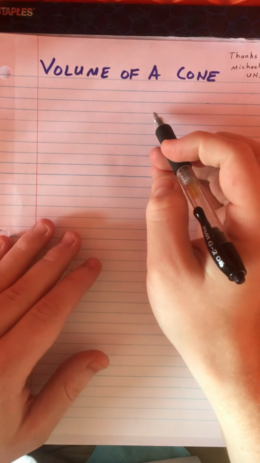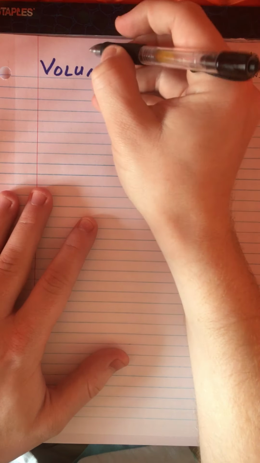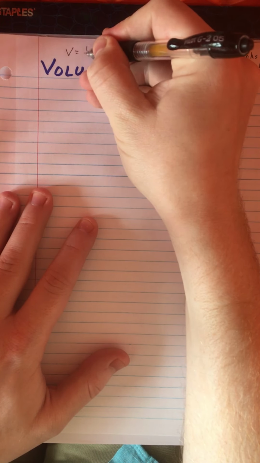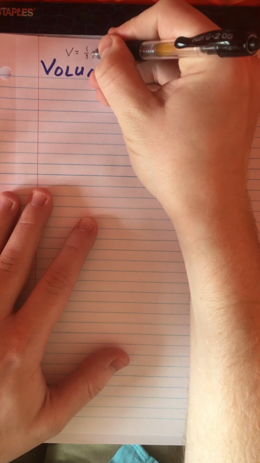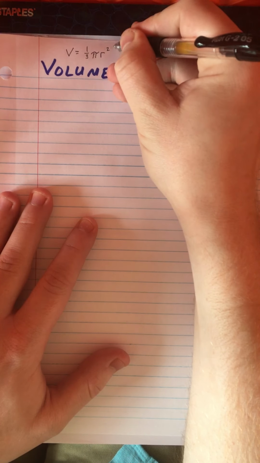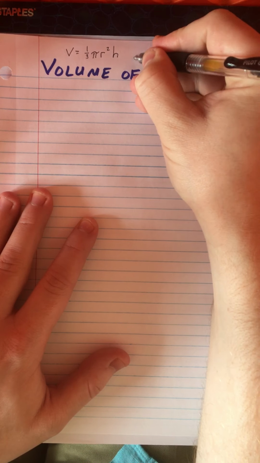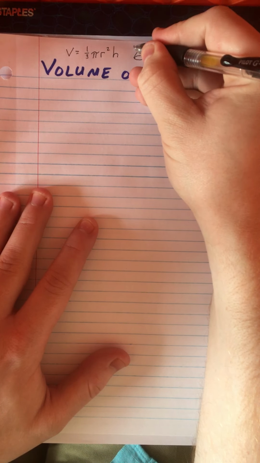So today we're going to be talking about the formula for volume of a cone. Now we know the formula for the volume of a cone. The volume is 1/3 the area of the base, pi r squared, times the height. Now this formula at its root makes a sort of intuitive sense.